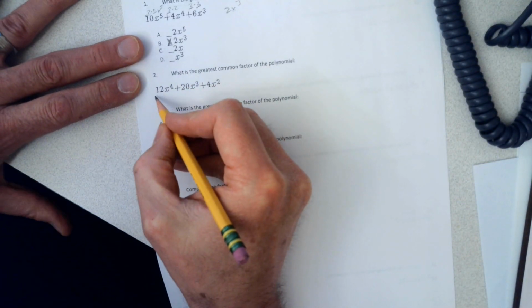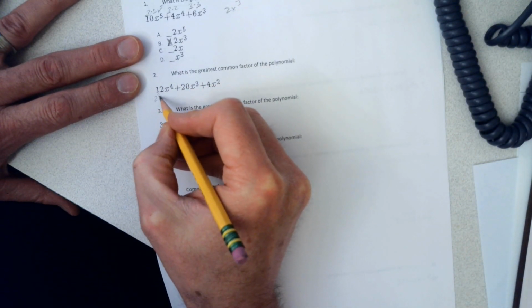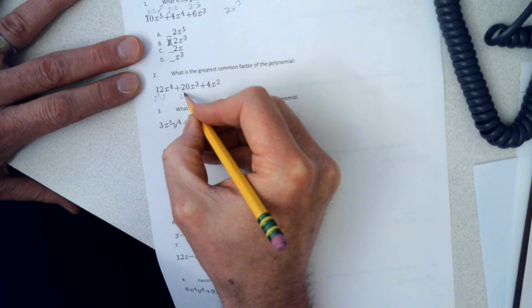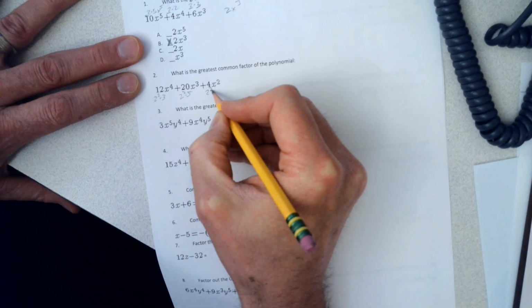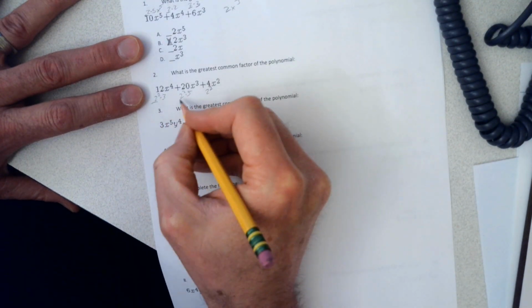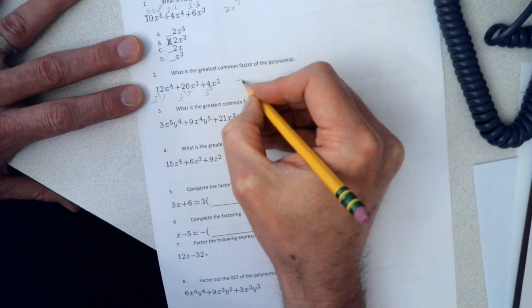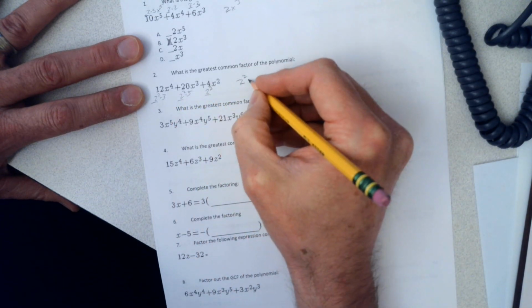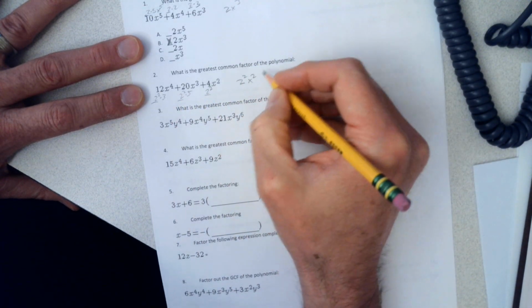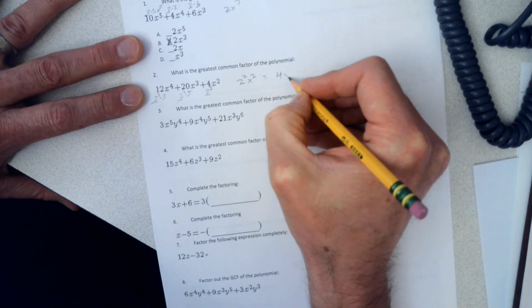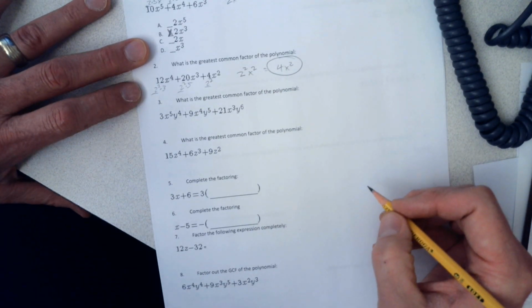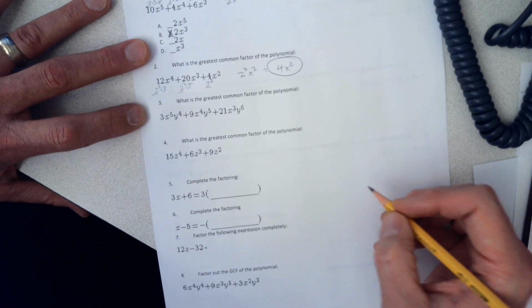These, again, breaking them down, this is 2 squared times 3. This is 2 squared times 5. This is just 2 squared. So it looks like they have the 2 squared in common. And stacks of x's, they have 2 of those in common, so that feels like a 4x squared. Greatest common factor of this polynomial.